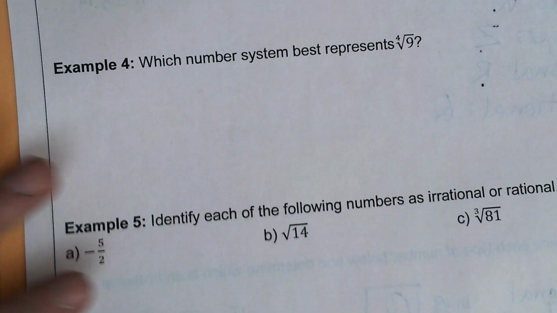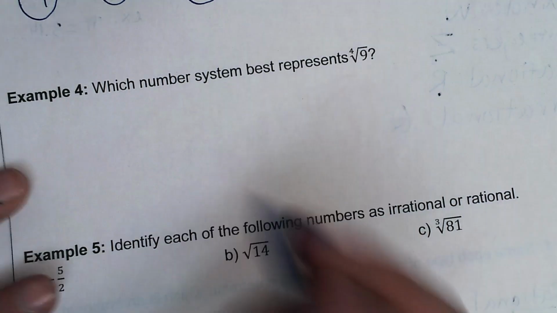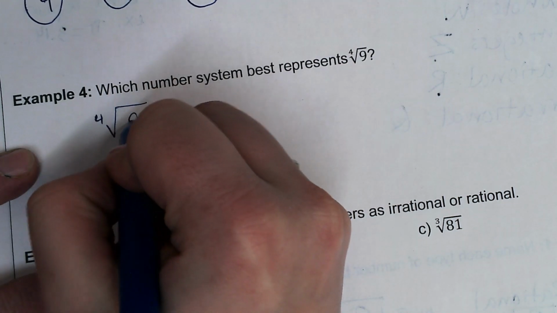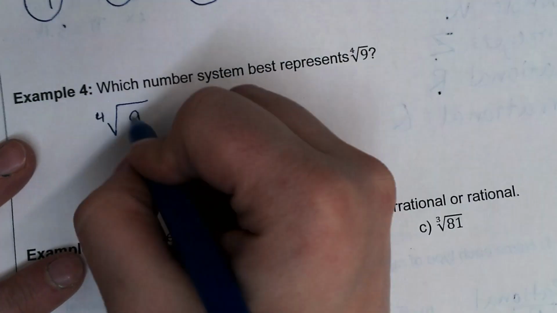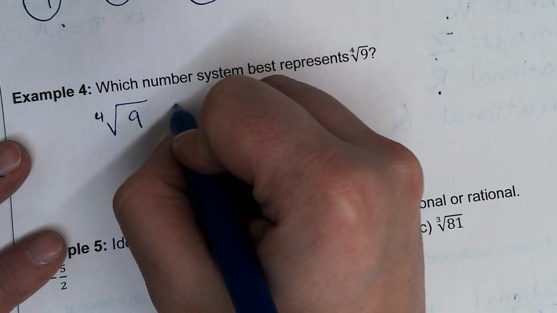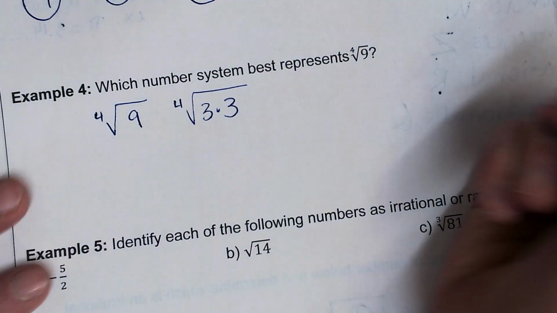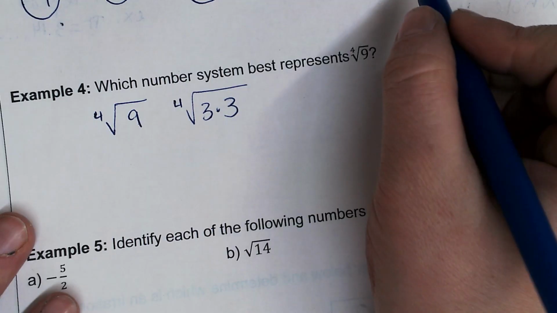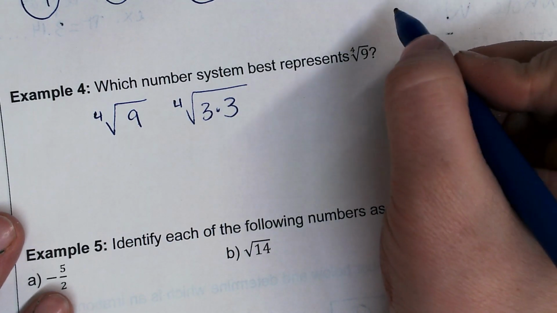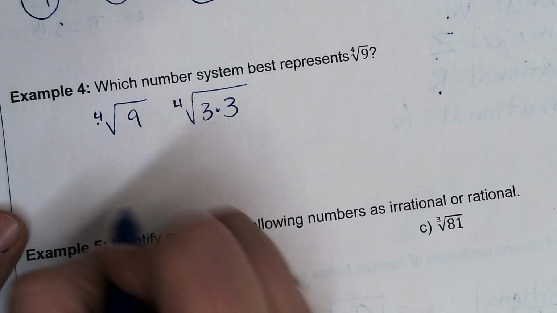Right. Next, we have which number system best represents the fourth root of 9? This one's a little difficult. It's hard to find this on your calculator, so let's try to write it in a different way. So the fourth root of 9, well, I know that I can write this as the fourth root of 3 times 3. That doesn't really help me. So instead, let's find a perfect fourth that's close by.